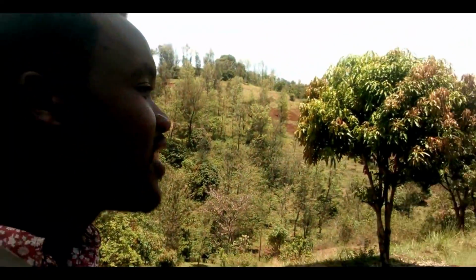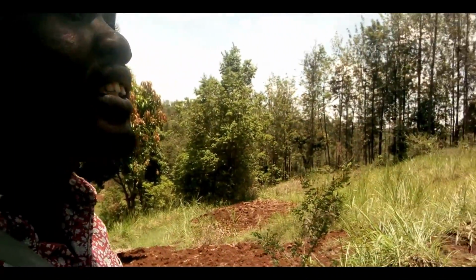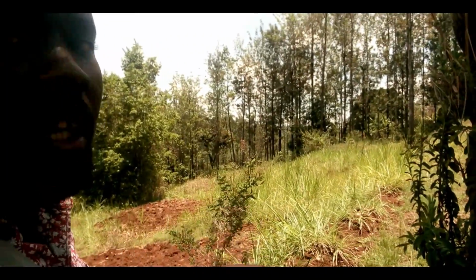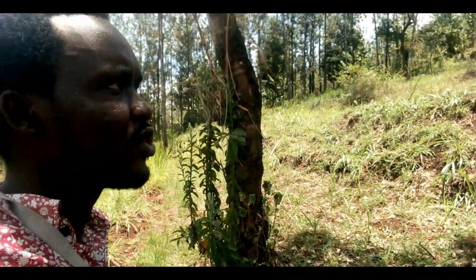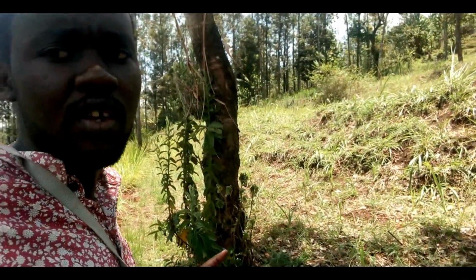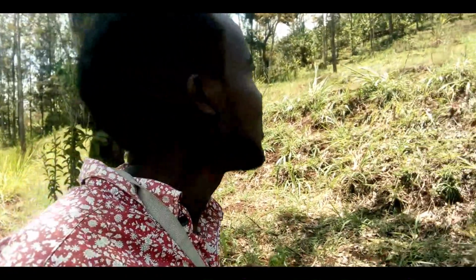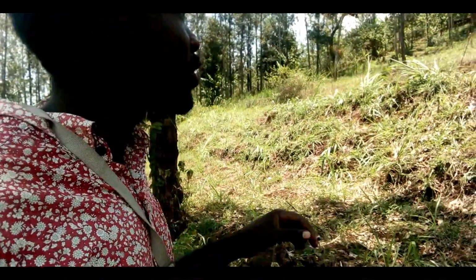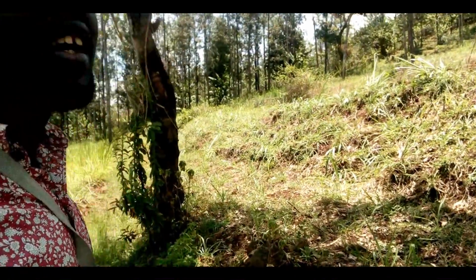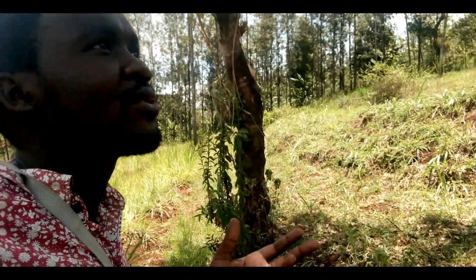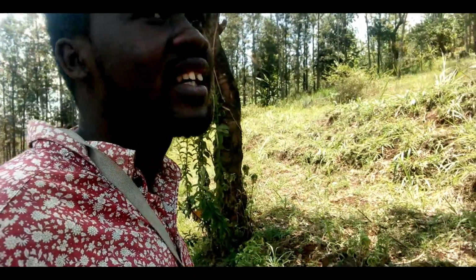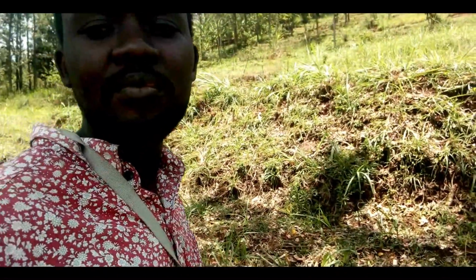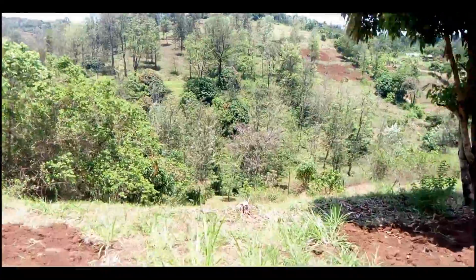I can't see anyone here. People don't come here except for a purpose. Some come here when they want to fetch some grass for the animals, and when they come to dig and cultivate their land. That is the only reason that brings people here. Otherwise, if you just like to be alone, you just come down here and enjoy. Yeah, that's it.